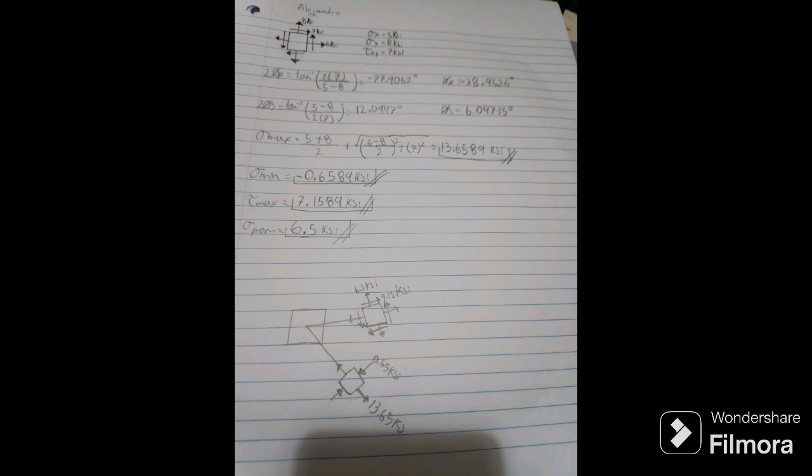In this next problem, we have as data sigma x as minus 32 MPa, sigma y as minus 20 MPa, and tau xy as 27 MPa. Firstly, we calculate two theta P. We do the formula, and as a result, we get minus 77.4711.